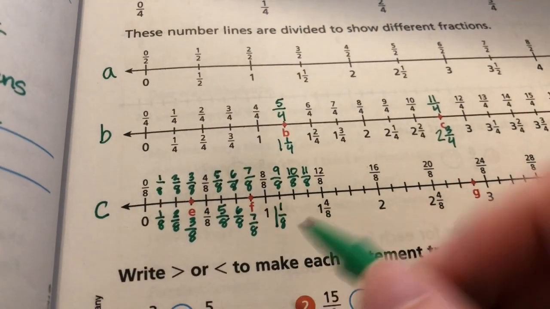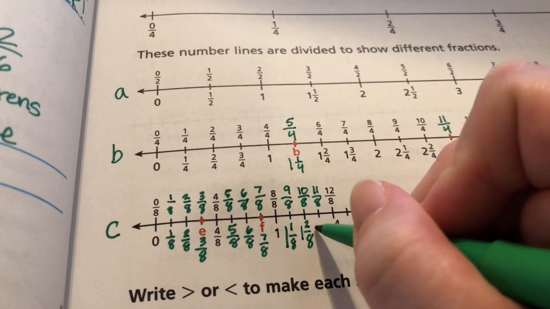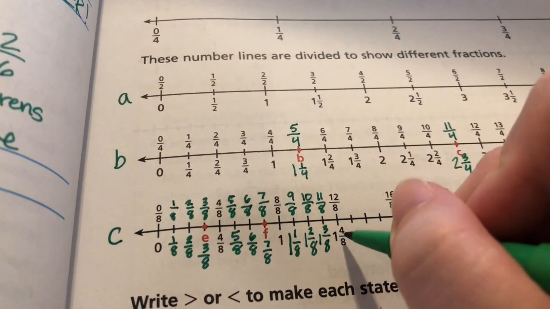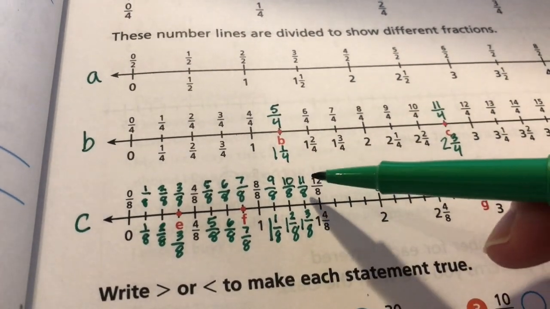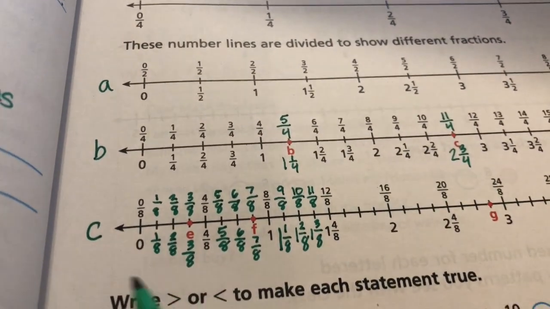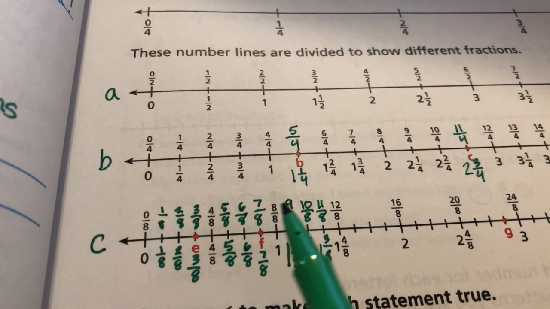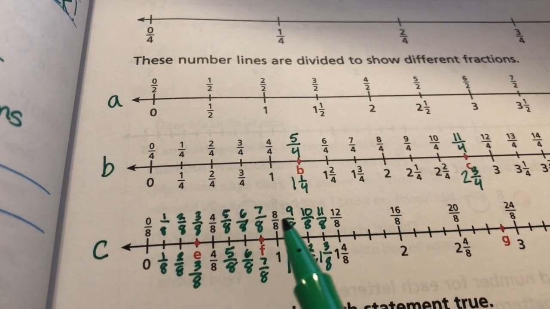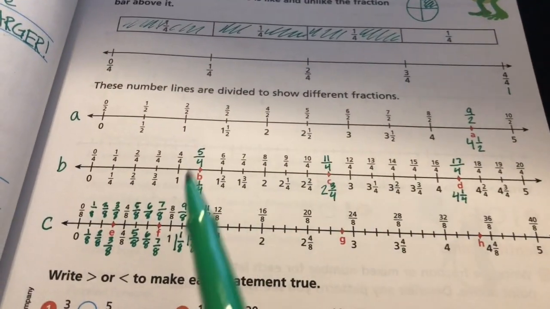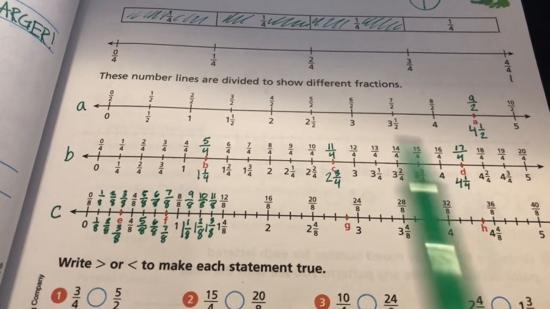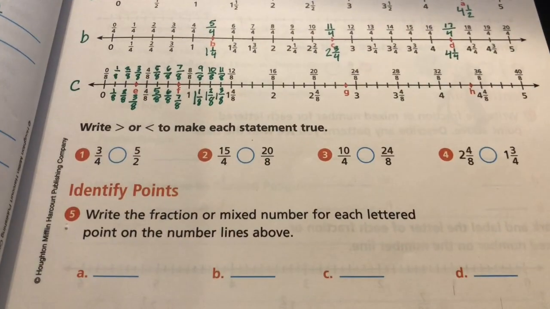This would be 1 and 1/8. 10/8 would be 1 and 2/8. 11/8 would be 1 and 3/8. 12/8 is 1 and 4/8. Okay, so it just goes along. These up here are equivalent to what's on the bottom. The bottom is just written, when it gets past 1, as a mixed number. And on the top, these are just written as fractions, and once it gets past 1, it's an improper fraction, okay? So these number lines are to introduce you to what they look like. And number lines are really helpful because they can help you with comparing fractions.